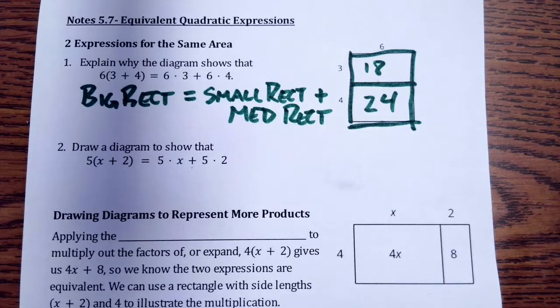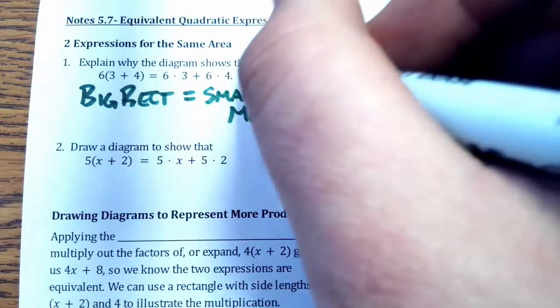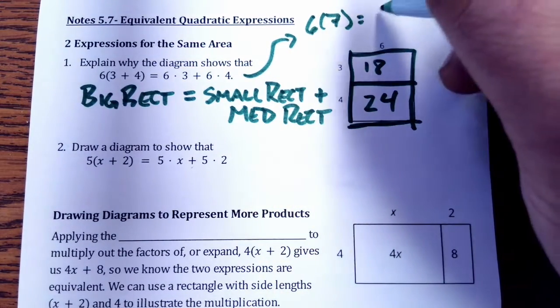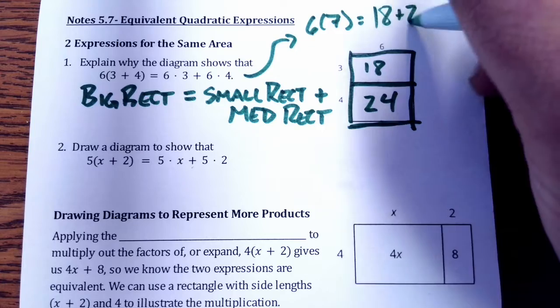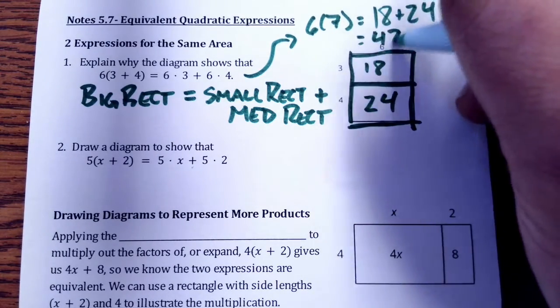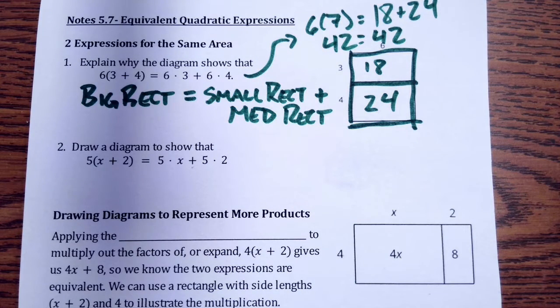If you want to show that with the numbers, 6 times (3 plus 4), 3 plus 4 is 7. And we saw that that equals 18 plus 24. 18 plus 24 is 42. Also, 6 times 7 is 42. So those are all the same.